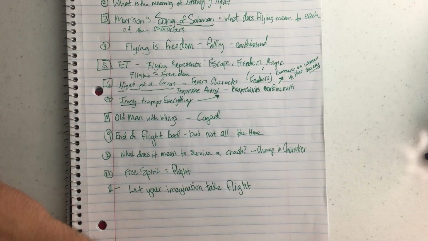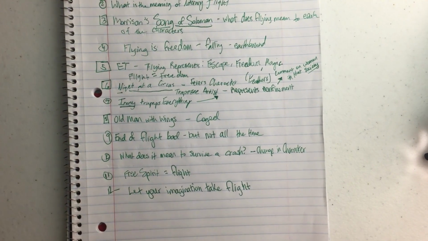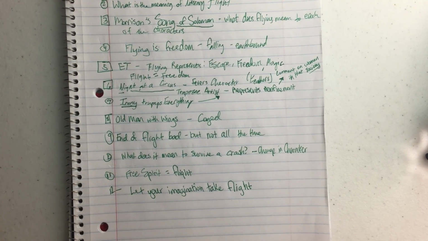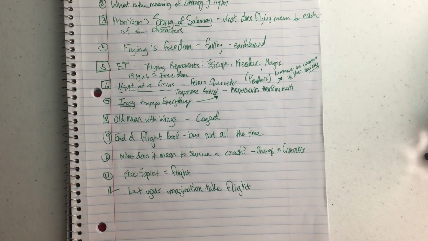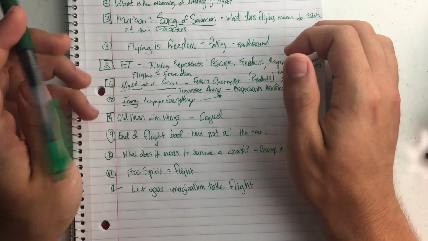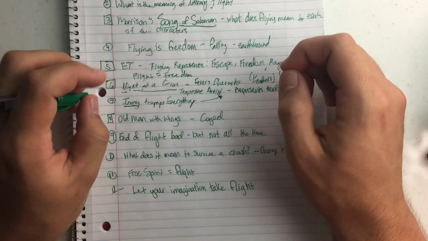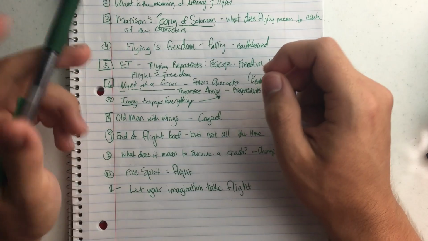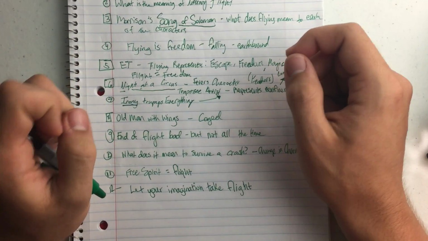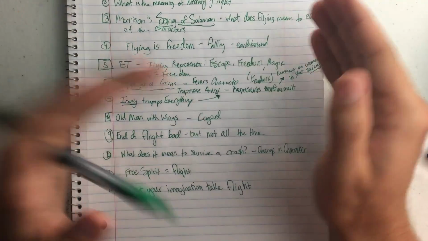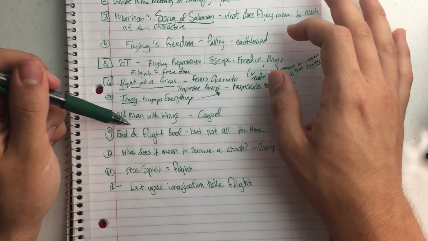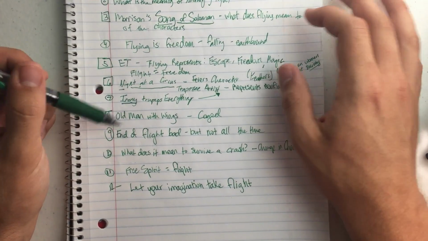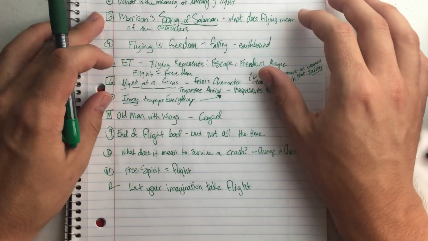Then Foster goes into another example of a book. I shortened it to The Old Man with Wings. The full title is A Very Old Man with Enormous Wings. Reading through this book, this guy comes down, but eventually he gets caged. Once again, it's interesting that this guy who can fly is confined. So, flight being freedom, the author works against that by showing confinement.